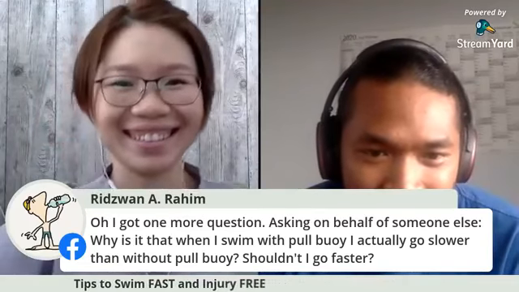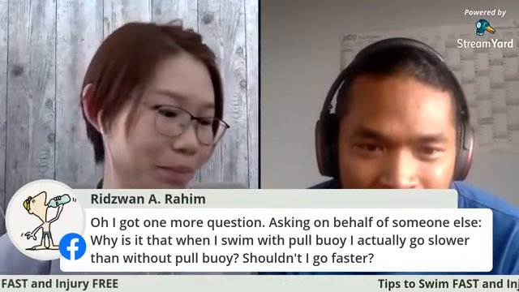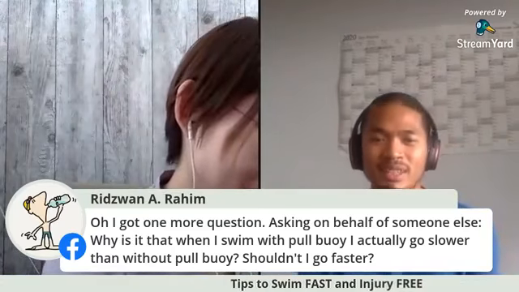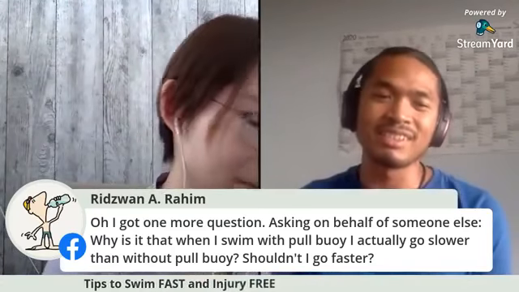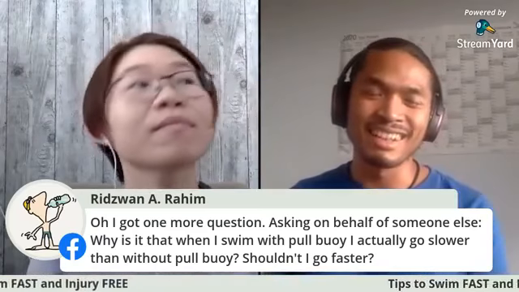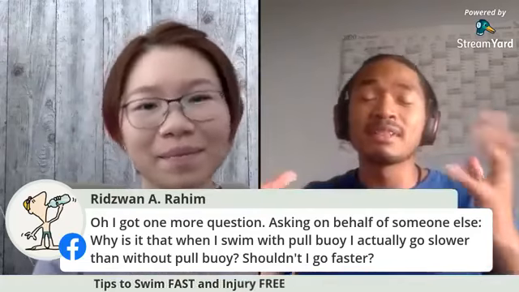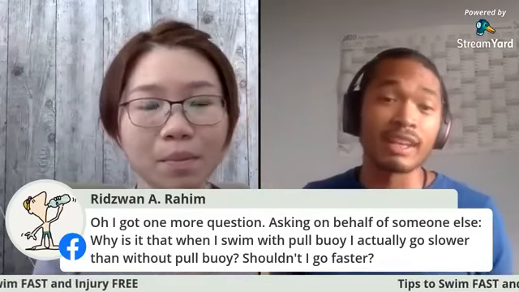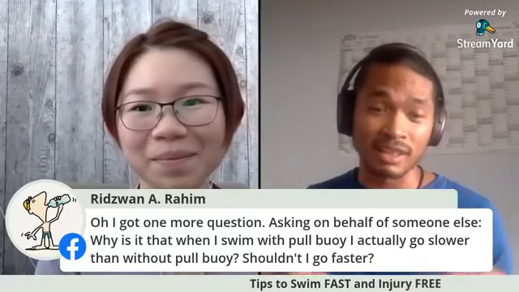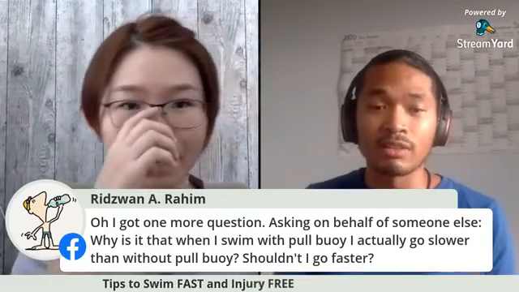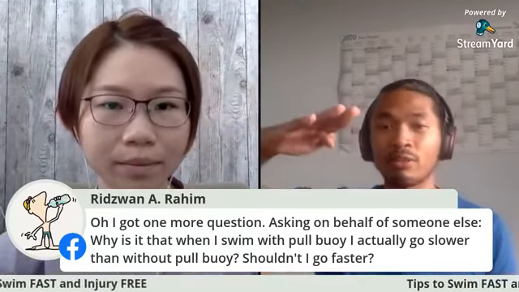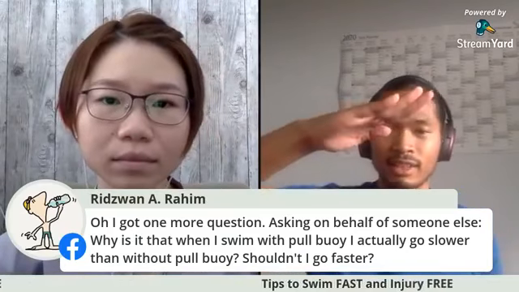Why is it that when I swim with a pull buoy, I actually go slower than without it? Shouldn't I go faster? This is a good question, because some people swim faster with the pull buoy and they love it, and they will always want to use it so that they can swim faster. The reason is that if you have sinky legs, the pull buoy brings your body higher, and then you travel faster because of less resistance.